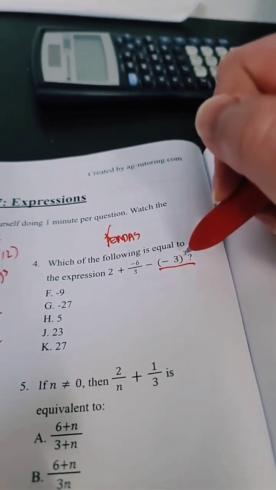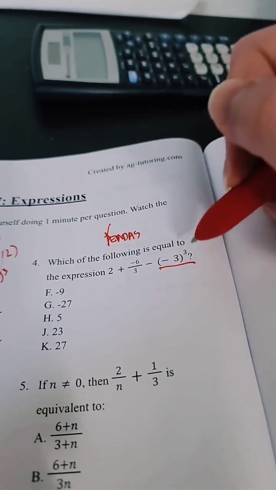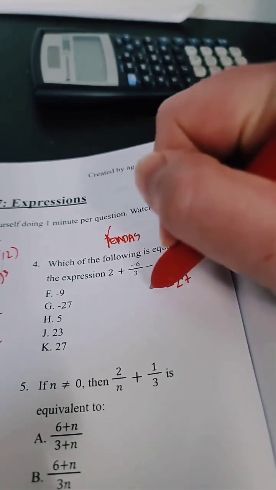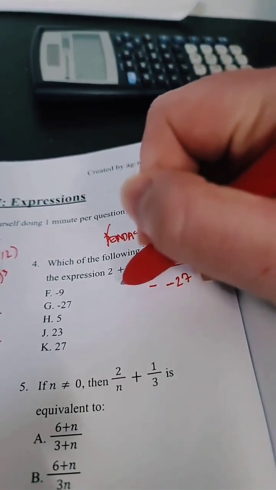So we have -3 cubed. So that's saying -3 times -3 times -3, which is going to be -27. And then we copy over everything else.